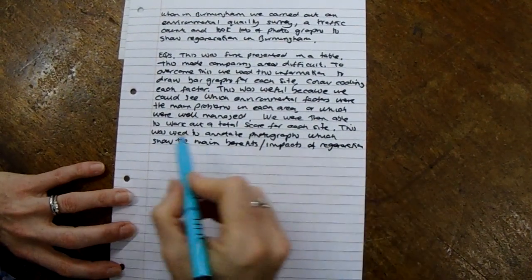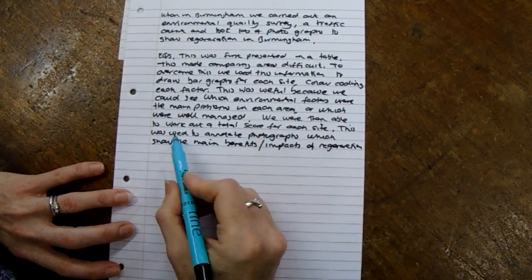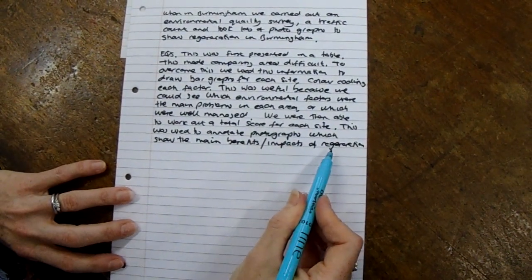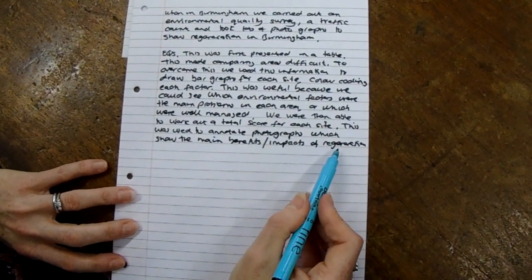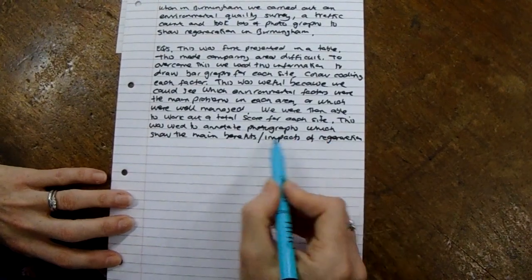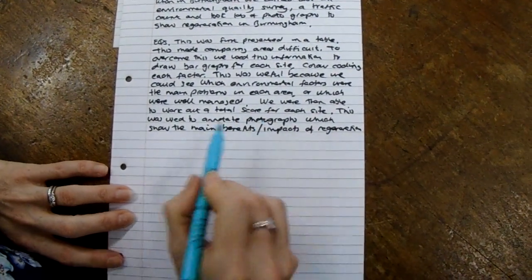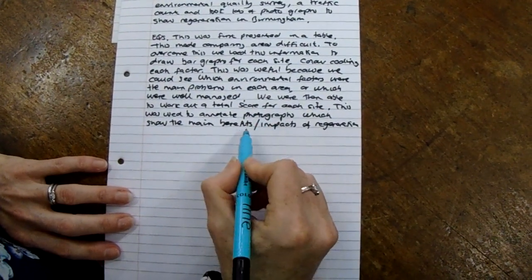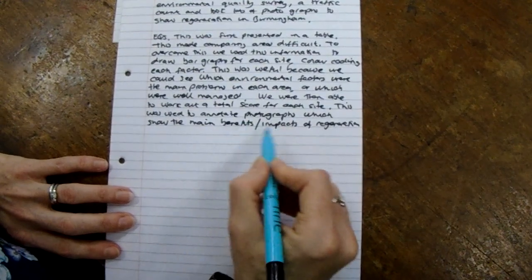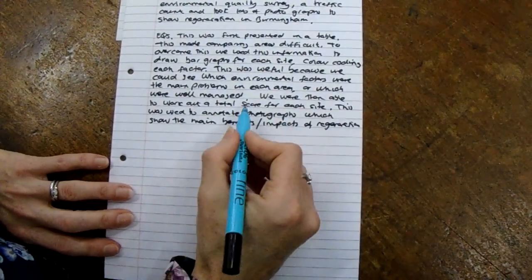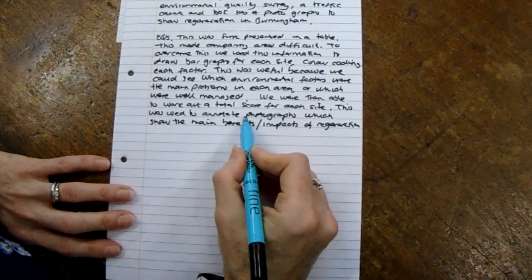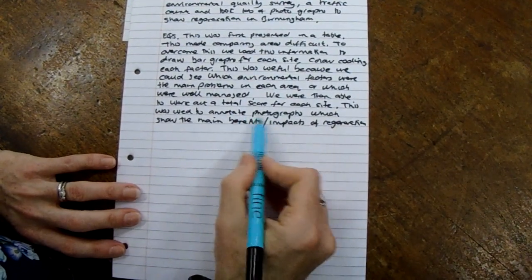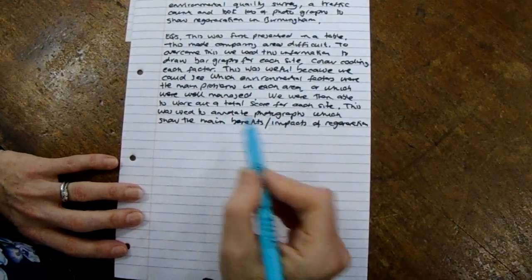Okay, so the total score was used to annotate photographs which show the main benefits or impacts of regeneration. Okay, so what this meant is annotating a photograph is a useful technique because from that photograph you can highlight the main benefits and the main impacts, and certainly together with a map that would be really useful. Okay, so the total score was a good technique because it highlighted the main parts of the photo. However, the problem with this is it's very subjective, that every one of you would annotate the photograph differently and spot different things.